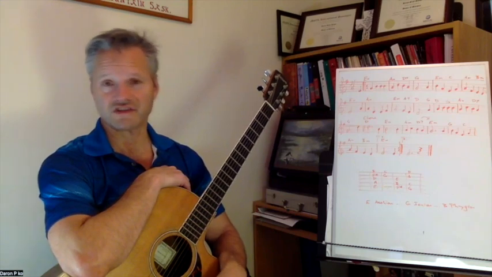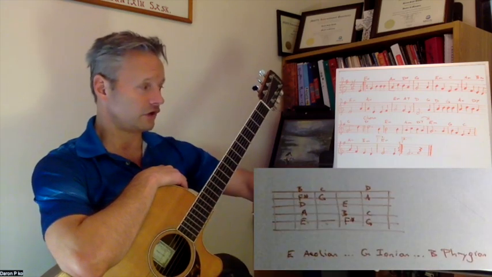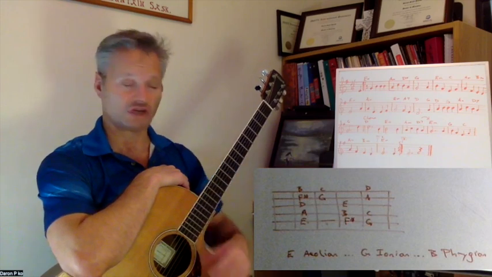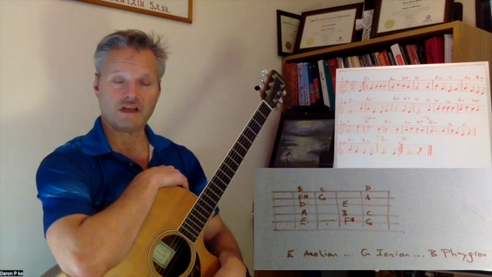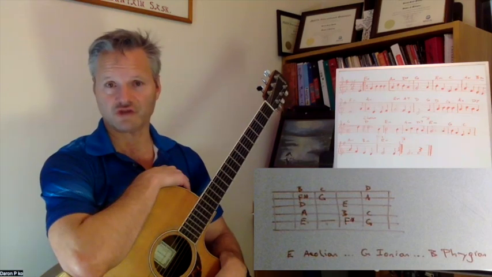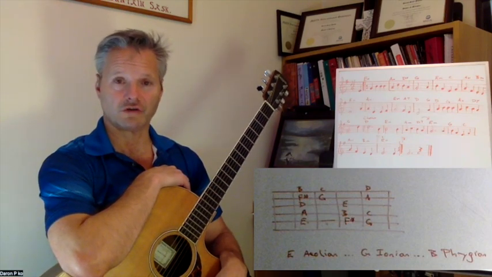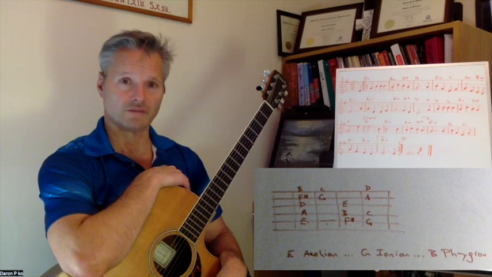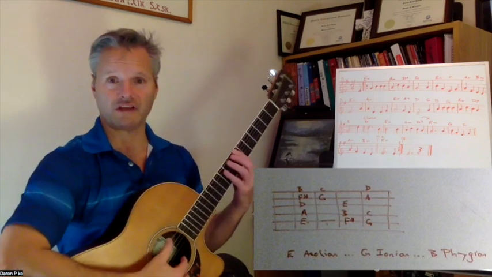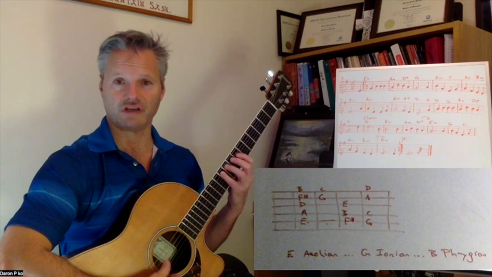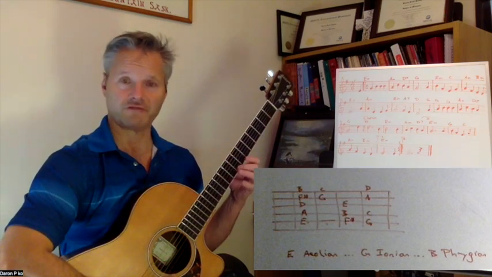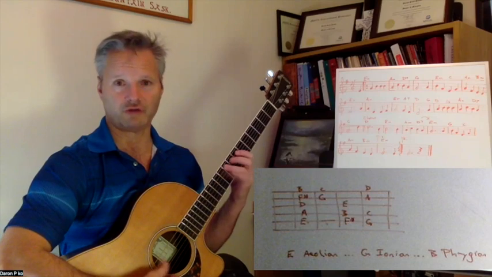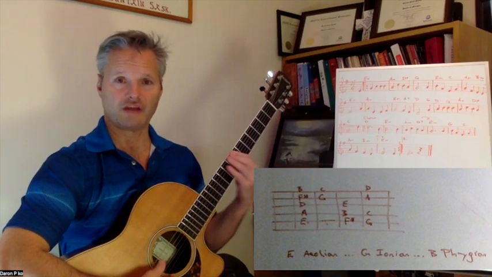E Aeolian is the sixth mode in the key of G major. So G Ionian gives you the same notes as E Aeolian, but we're focused on the E as the root. As we've talked about before, I'll use this B Phrygian shape up at the 7th fret. B is the third mode in the key of G. So if you did a B song with all the notes of the key of G, it would be Phrygian. When we work out a fingering that starts on B, B, C, D, E, F sharp, G, that's a B Phrygian scale, a B Phrygian mode, or at least a shape that I will use.